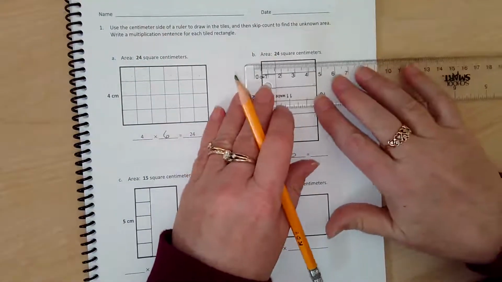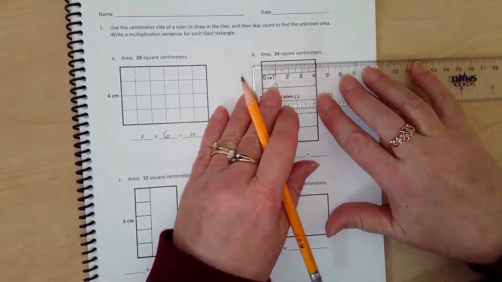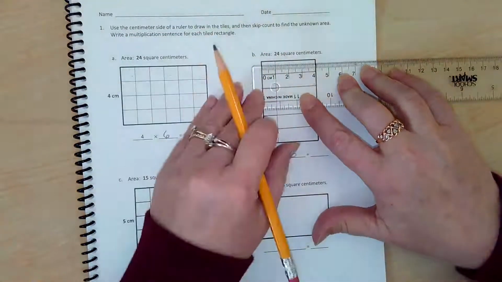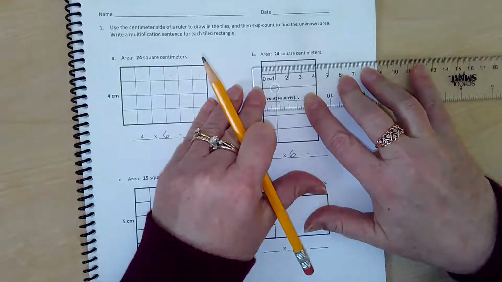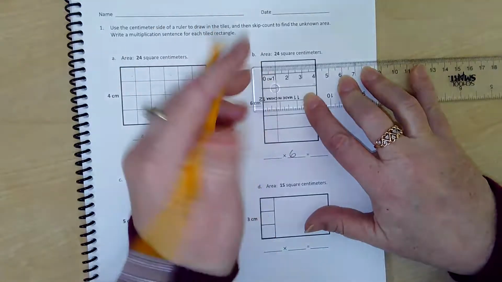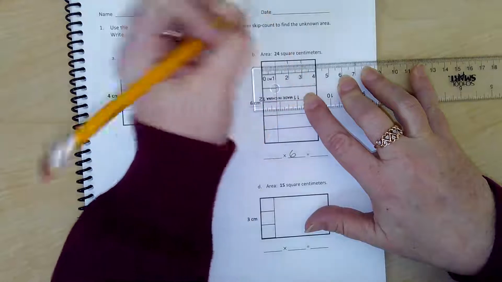So I'm going to take my ruler, go up here to the top, and measure, and it is 4. So remember, I'm measuring in centimeters. That's the reason why I'm using centimeters. I've lined up my 0 with this line here, and I find out that it is 4. So I'm going to go 1, 2.